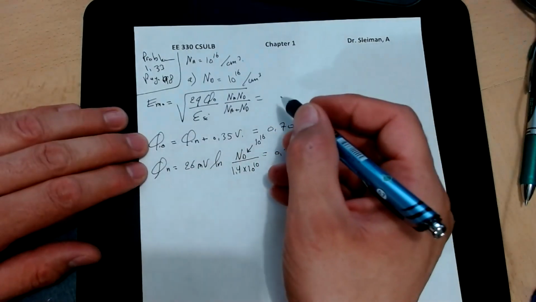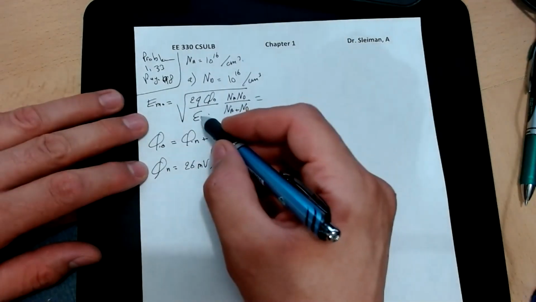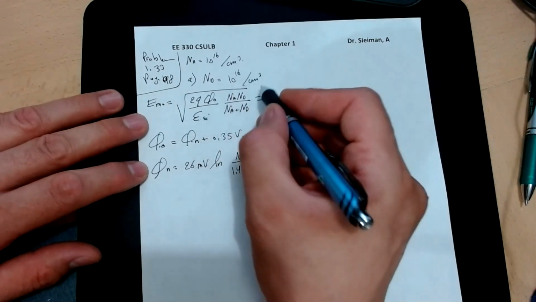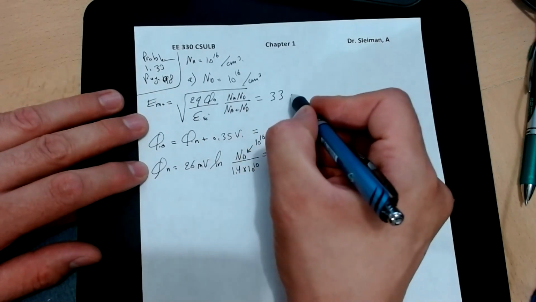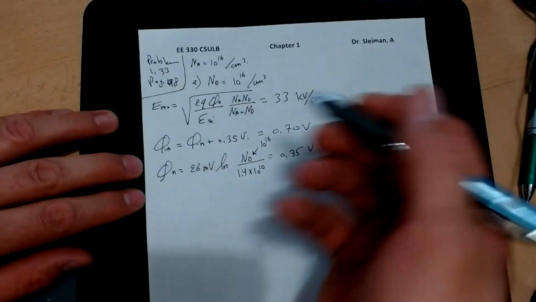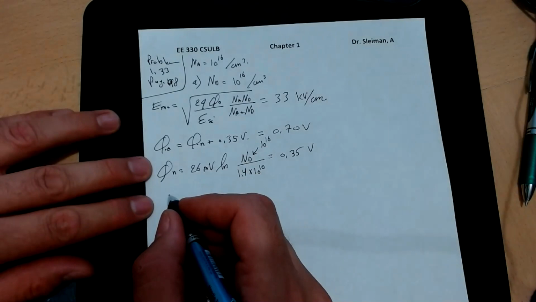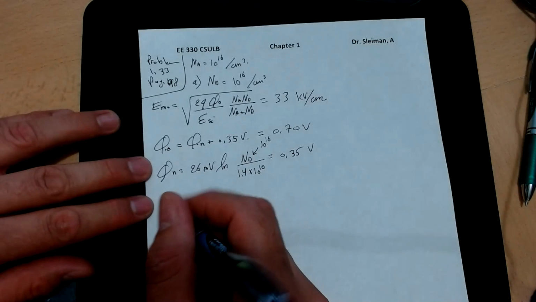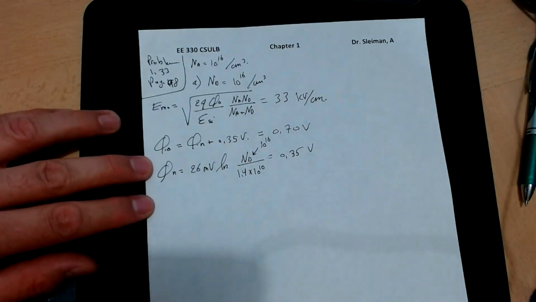Now we can get the EM0. We have the value for this as constant. So most likely we end up with 33 kilovolts per centimeter. And also, we need to get the value for Ex, rho x, Qx.